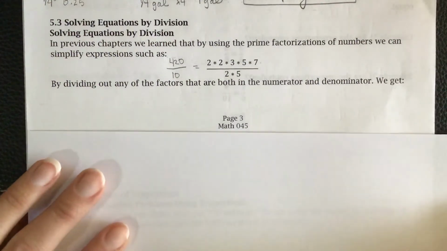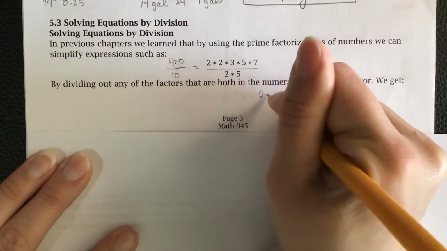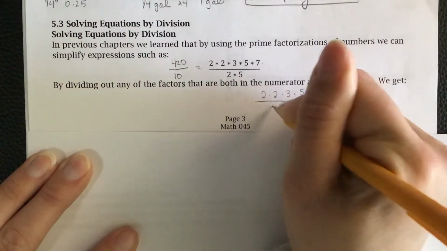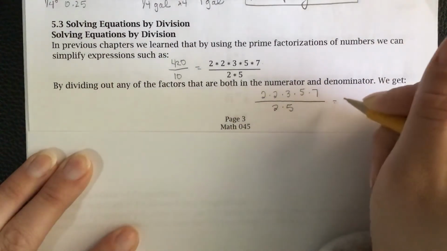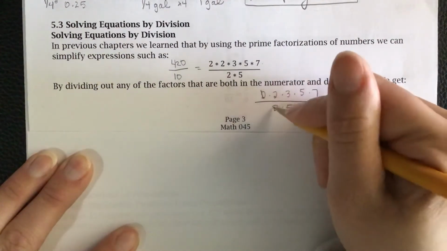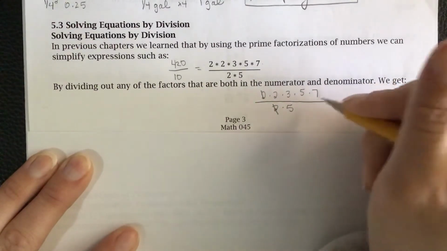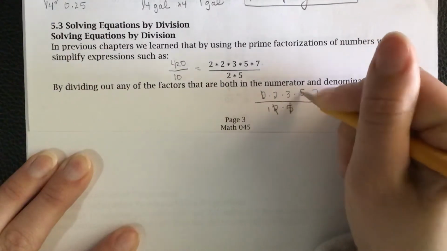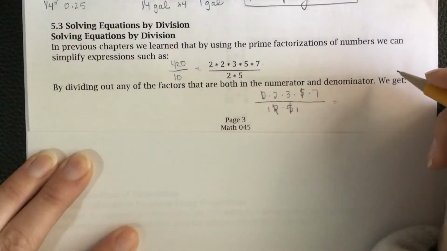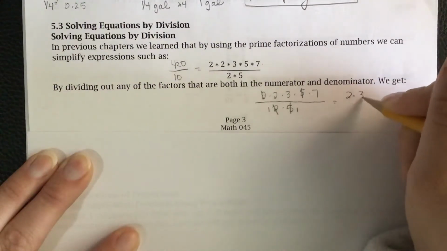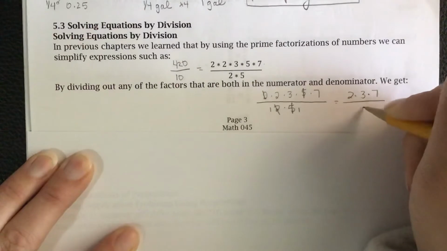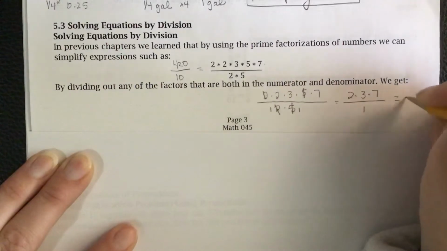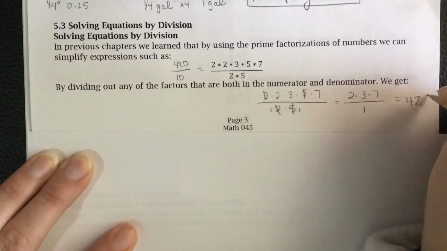So when we have 2 times 2 times 3 times 5 times 7 all over 2 times 5, what they have in common in the bottom and the top, we have a 2 on the top and a 2 in the bottom. We can get rid of them because 2 divided by 2 is 1. When we have a 5 in the top and a 5 in the bottom, we can divide them out, and again we get 1. Then we multiply what we have left over: 2 times 3 times 7 all over 1 times 1 is 1. 2 times 3 is 6, and 6 times 7 is 42. And 42 would be my answer.